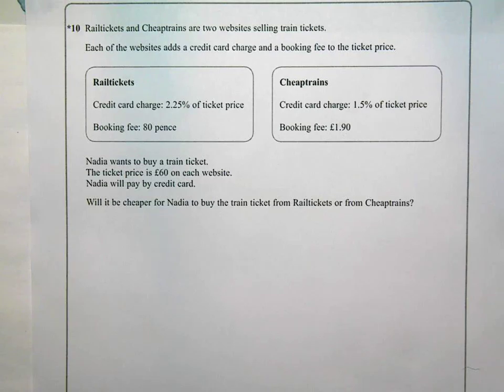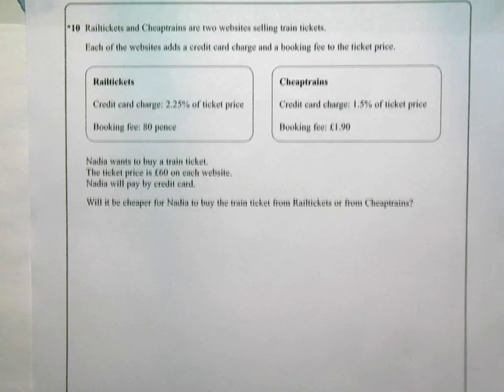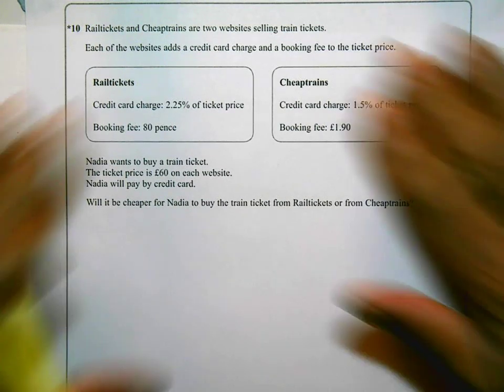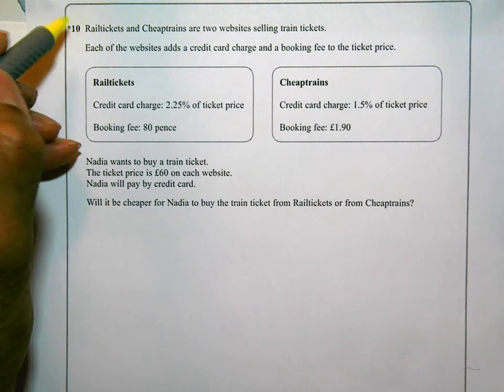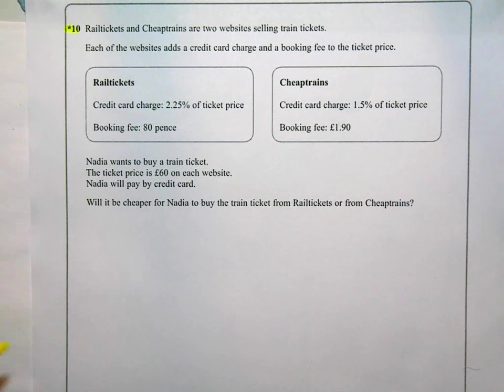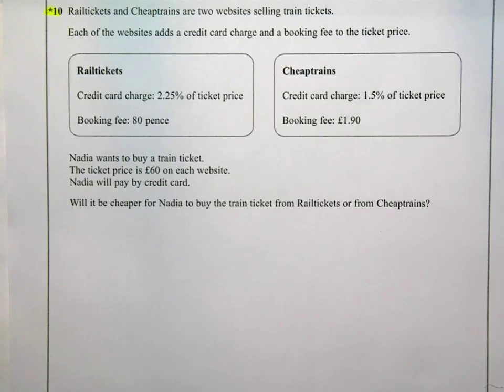Okay, this is question number 10 on the higher non-calculator paper. Let's read through the question and see what we need to do. The first thing I spot is that there's a star next to the question number. That means that there are marks for quality of written communication in this question.